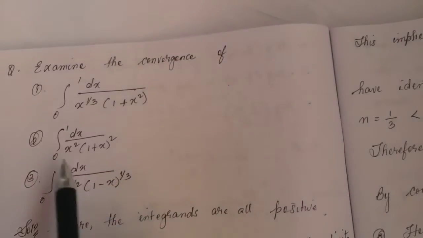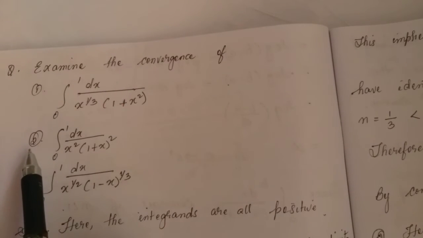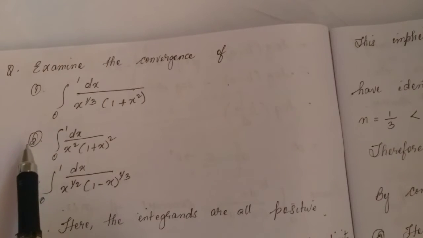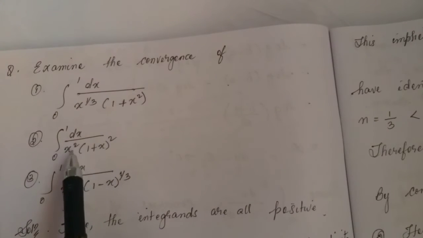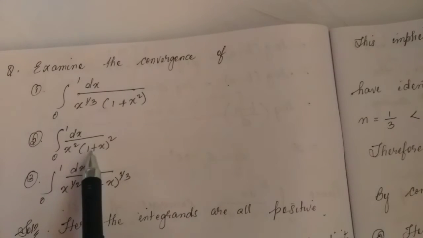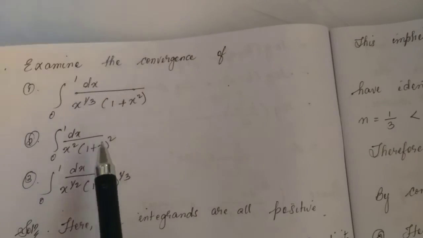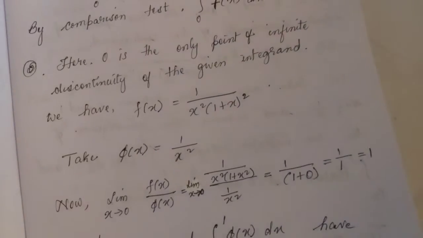Next, let us come to an explanation for the second example, which is an integral from 0 to 1 dx by x squared, then into 1 plus x to the power 2.